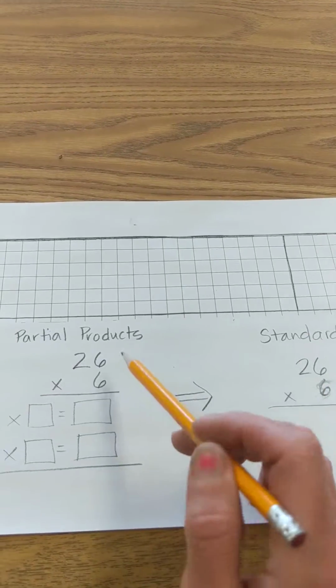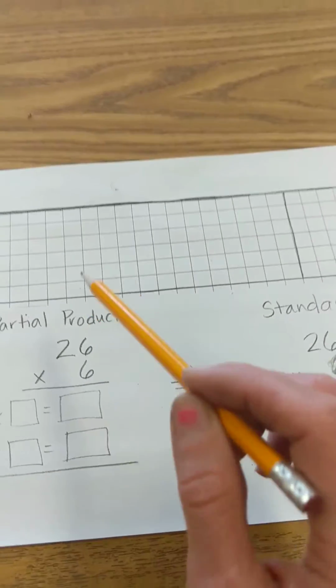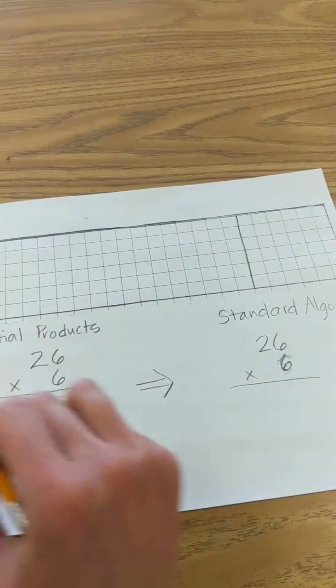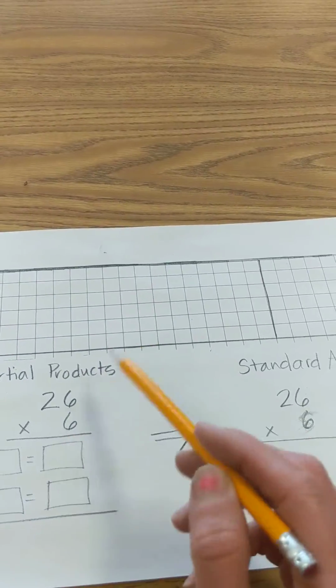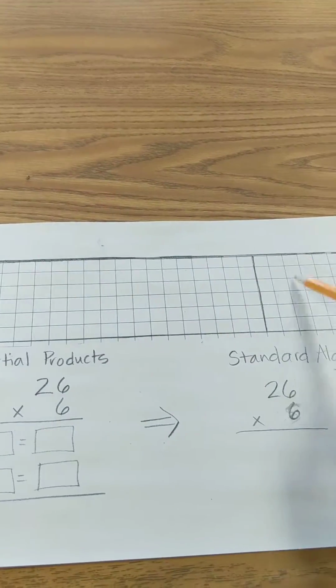All right, here we go. We have the problem 26 times 6. And this picture supposedly has something to do with it. Explain it right now to someone next to you. What does this problem have to do with this picture?